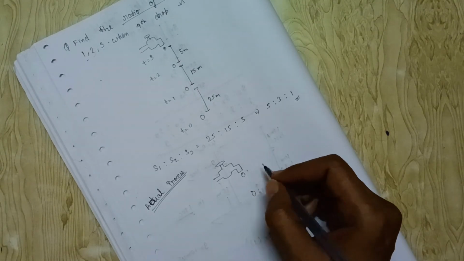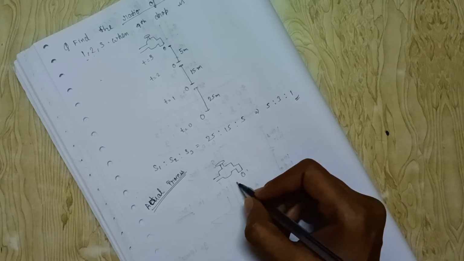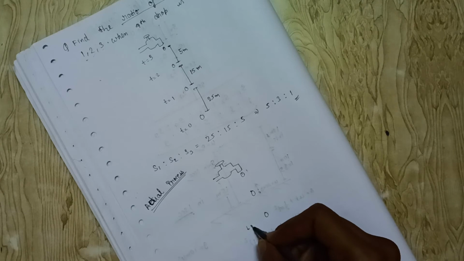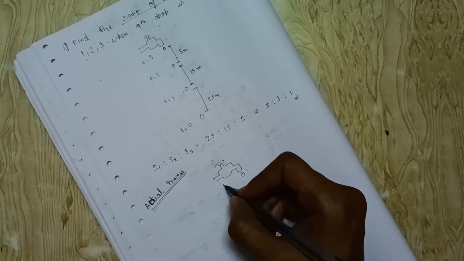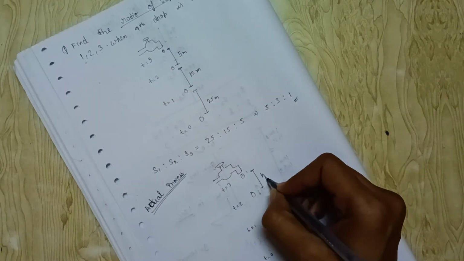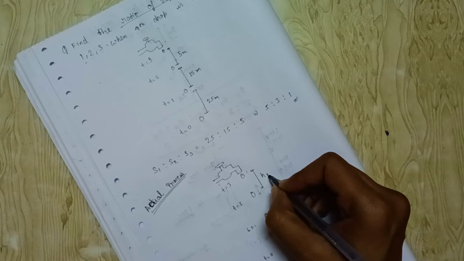In the first drop, t equals 0, then t equals 1, t equals 2 seconds, and t equals 3 seconds. So this particular height is called h3.